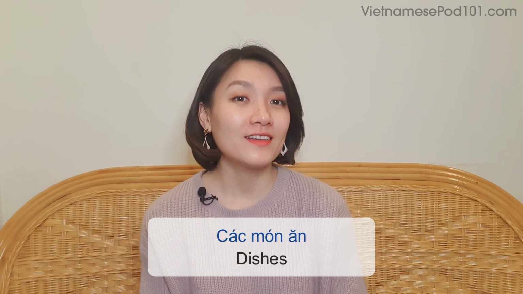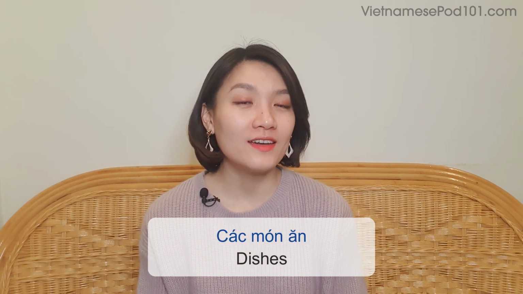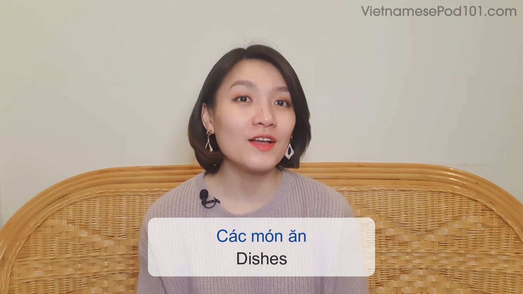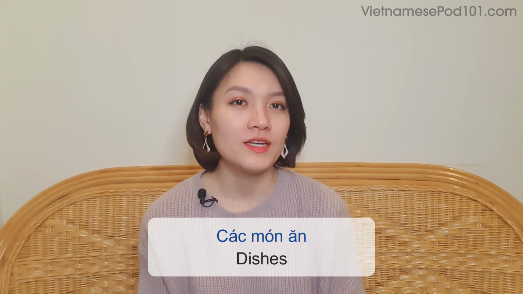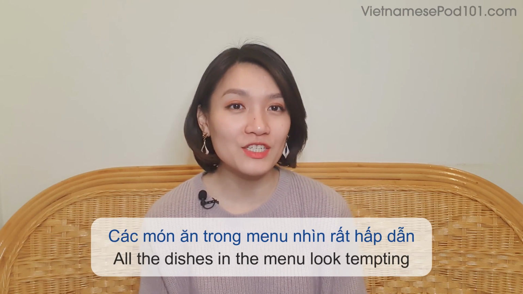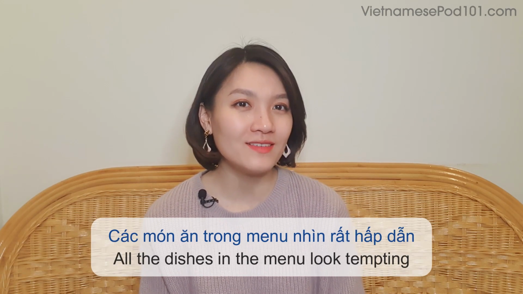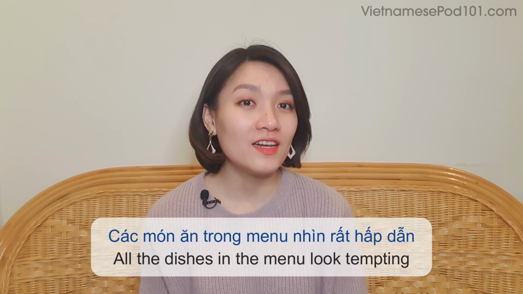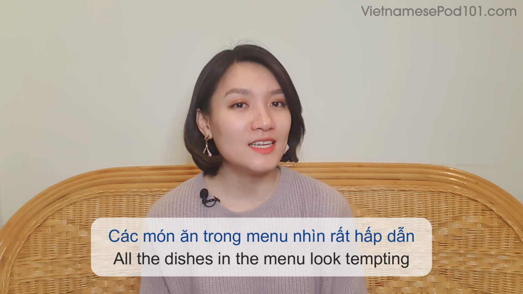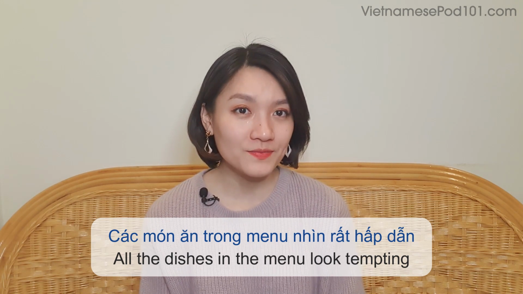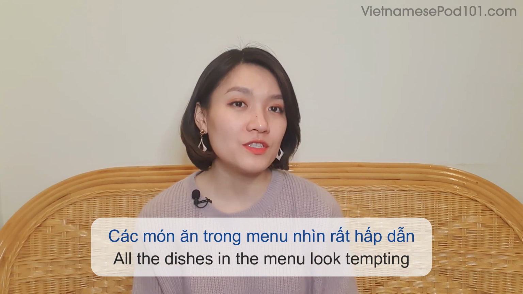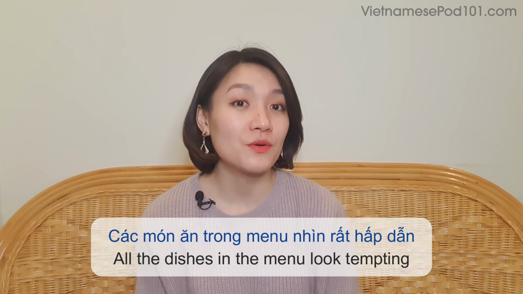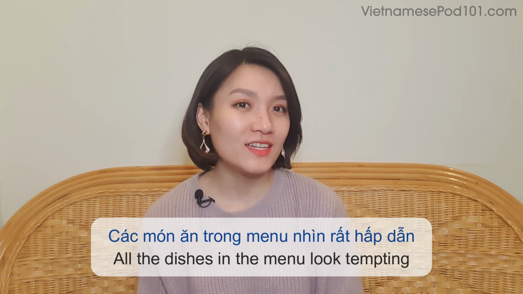Các món ăn means foods or all kinds of food. For example, các món ăn trong menu nhìn rất hấp dẫn means all the foods in the menu look very delicious or tempting.